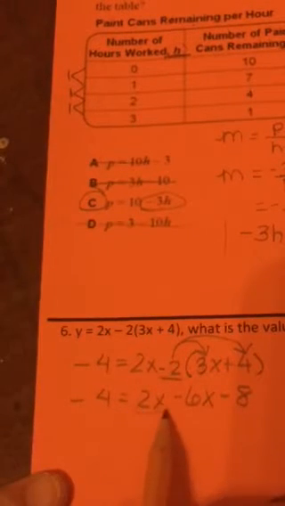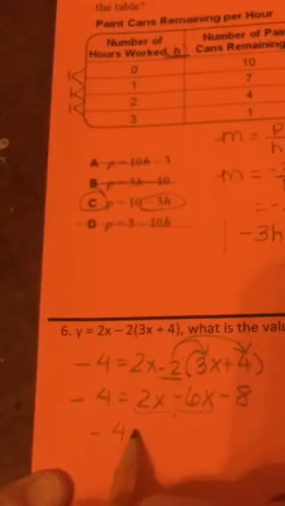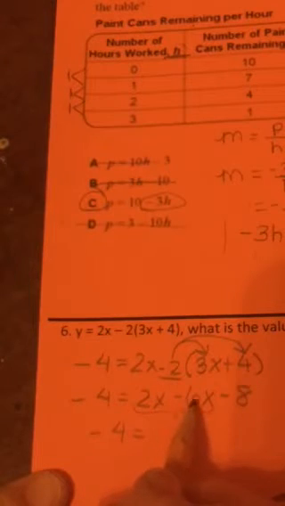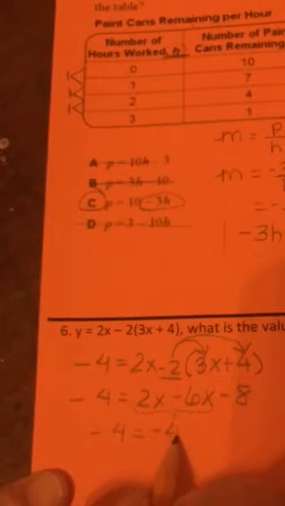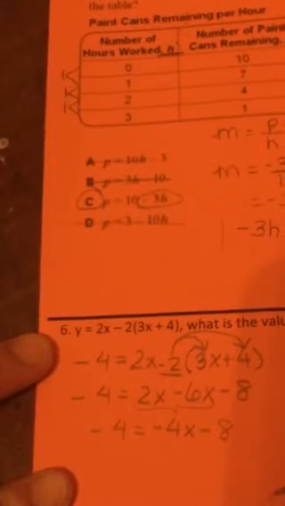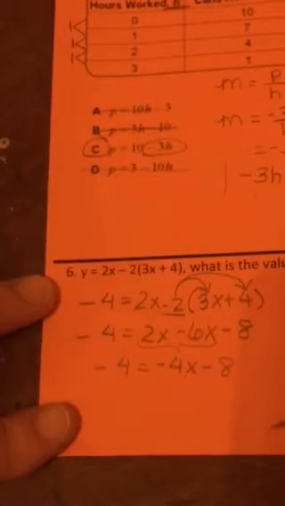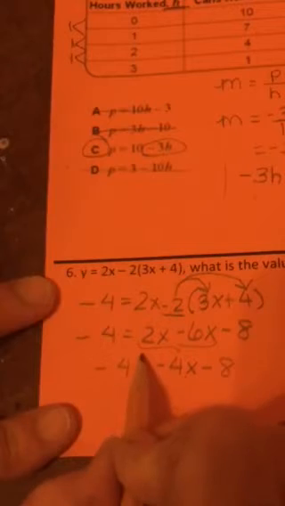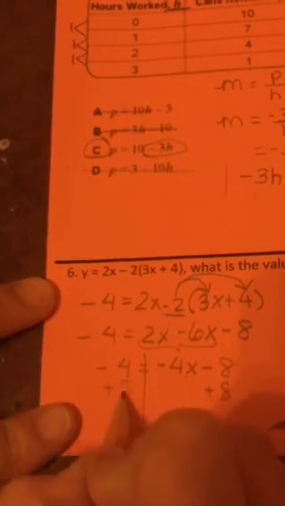So far so good? So now we've got to combine like terms right here. So we've got -4 is equal to 2x minus 6x. Well, that's -4x. You can check it on the calculator if you need to. And then -8. All right, so the x's are already on this side, so just leave them there. Why make yourself more work? It's not necessary. So put your little line, add your 8.